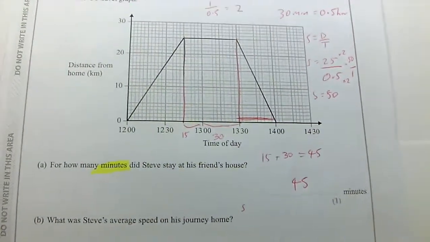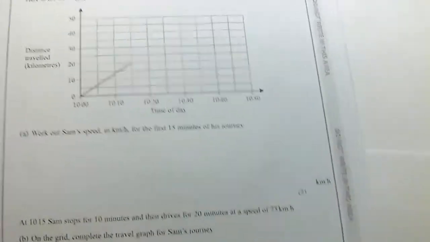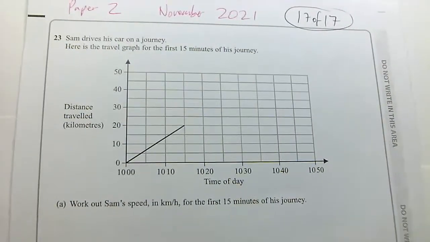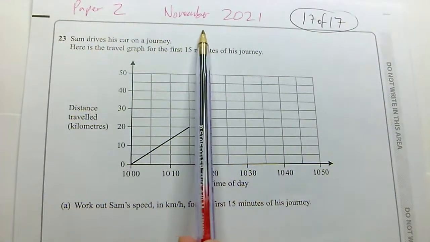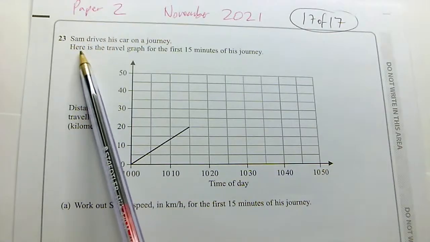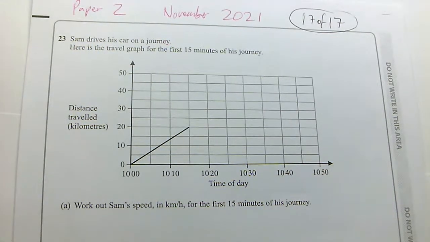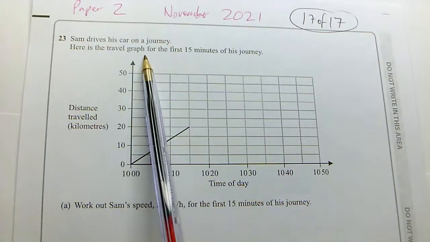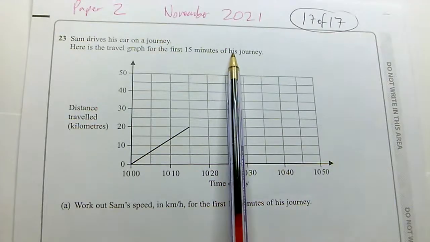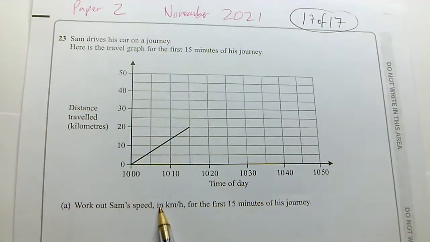And now we are on the last question of today's session. Again, you can see this is a calculator paper, paper 2 from November 2021. And this is also a higher and foundation question, so this is a crossover question. Sam drives his car on a journey. Here is the travel graph for the first 15 minutes of his journey. So we've got distance traveled, time of day. Work out Sam's speed in kilometers per hour for the first 15 minutes of his journey.